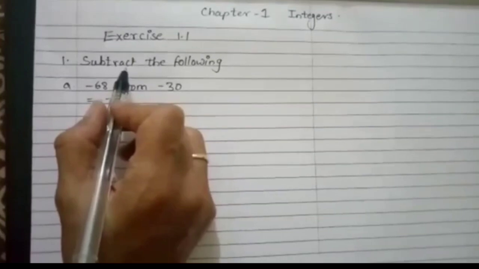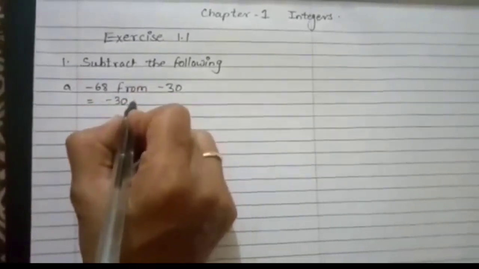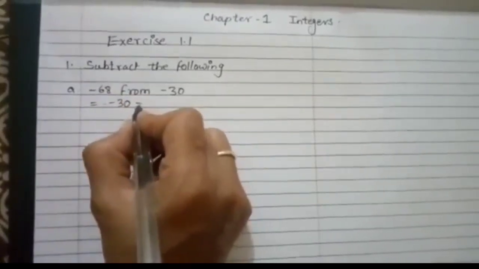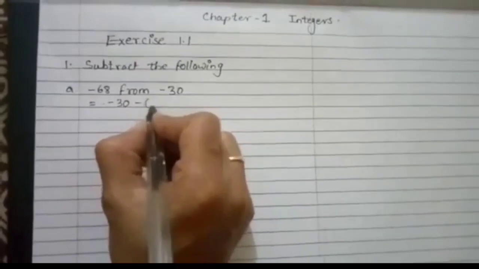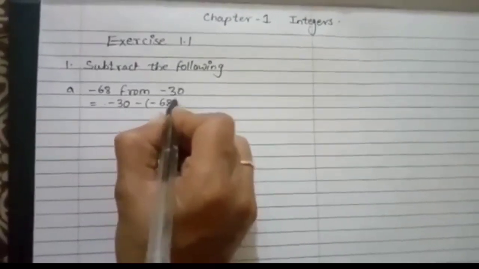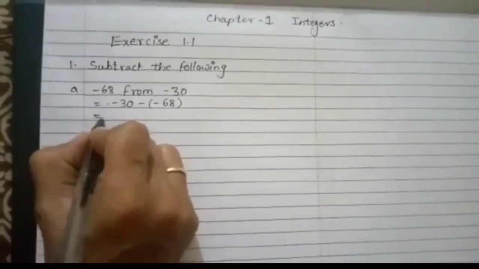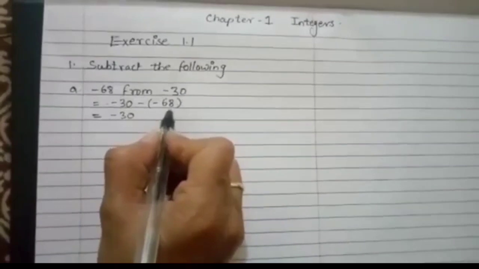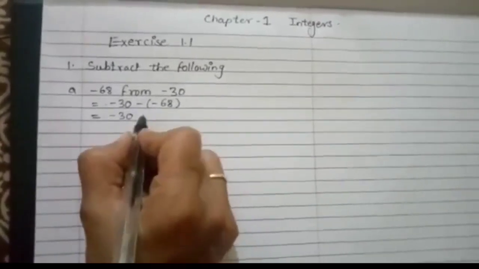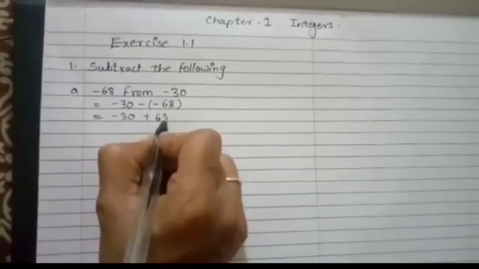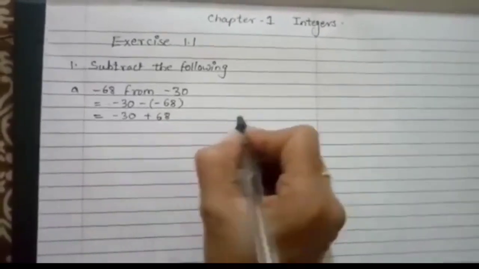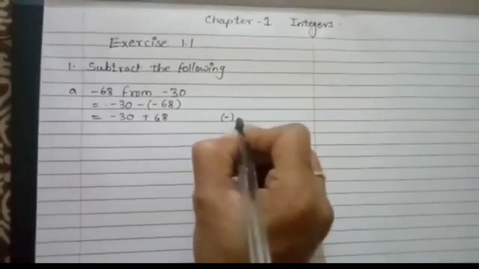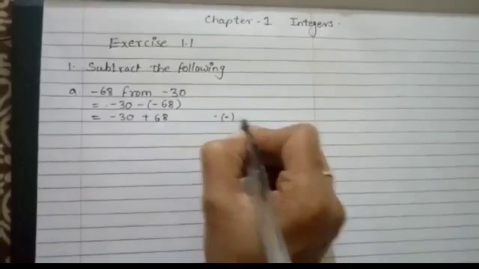Then the question is for subtraction. Okay, so take the sign of minus. Now the first number is minus 68. That means after the subtraction sign you have to take that number, that means minus 68. Now after that minus 30 will be as it is. Now after opening this bracket, minus and minus will become plus 68. Now see here, I have used the rule of maths, which is minus outside the bracket, minus inside, it will become plus.